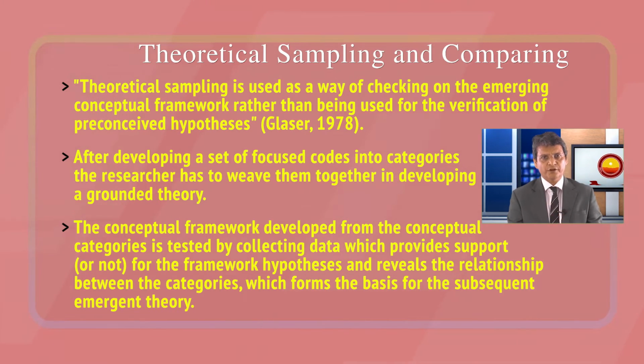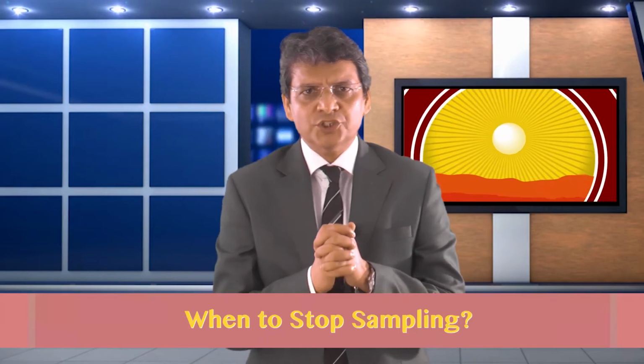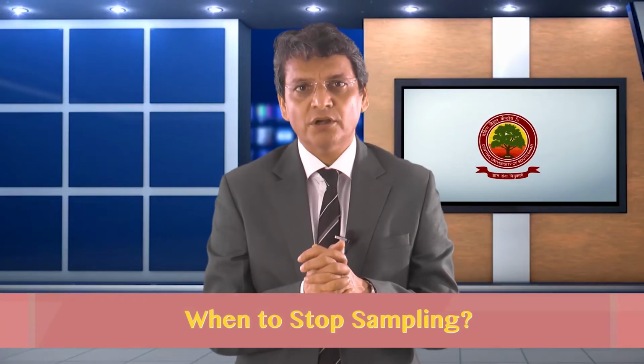The conceptual framework developed from the conceptual categories is tested by collecting data which provides support or not for the framework hypotheses and reveals the relationship between the categories, which forms the basis for the subsequent emergent theory. Friends, now I'll be talking about when to stop sampling. That's very important in grounded theory research methodology.